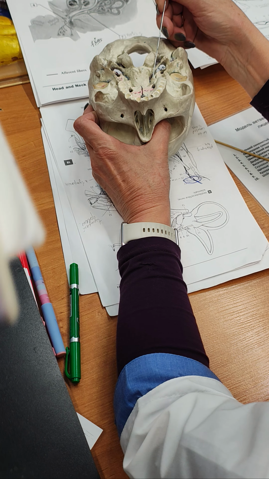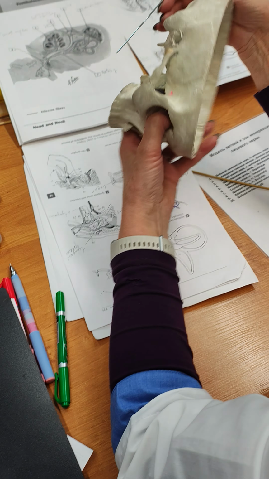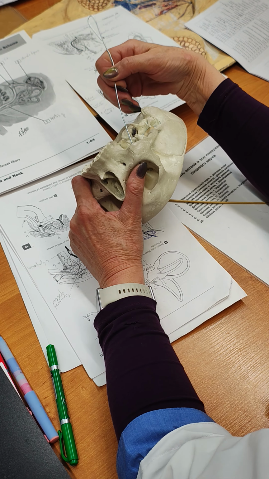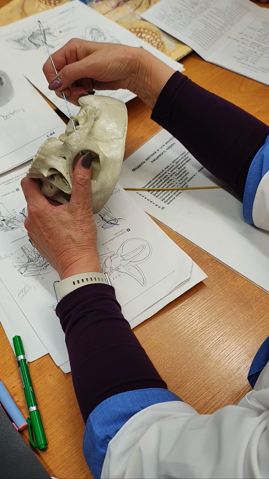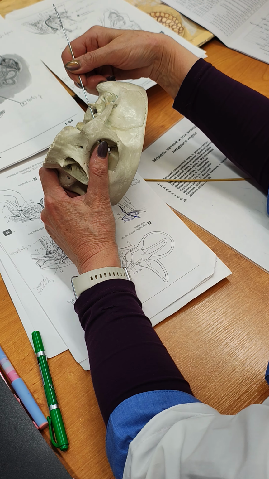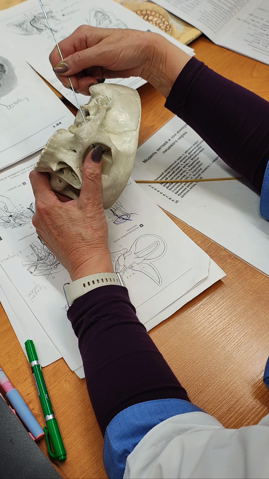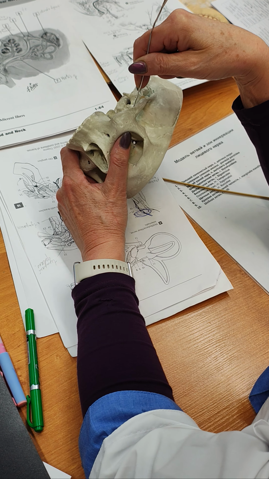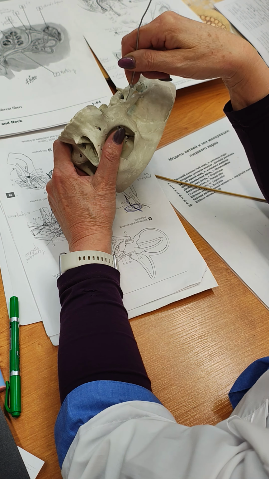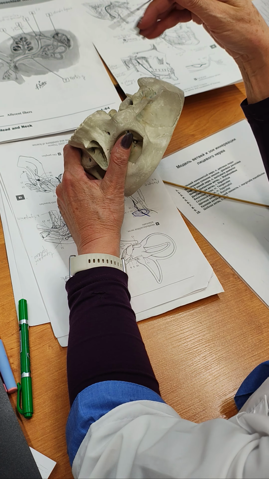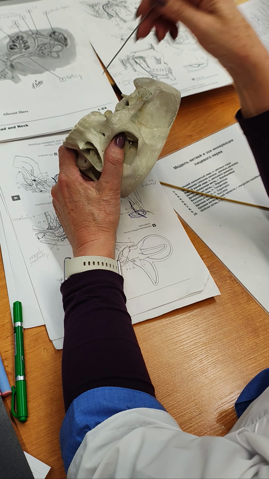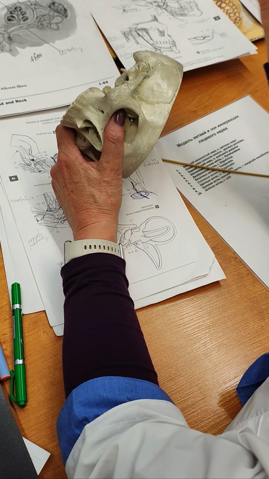canalis pterygoideus. The canalis pterygoideus opens in the fossa pterygopalatina. In the fossa pterygopalatina is located the ganglion pterygopalatinum. The ganglion pterygopalatinum connects with nervus maxillaris, nervus trigeminus. Therefore this is a parasympathetic nerve.